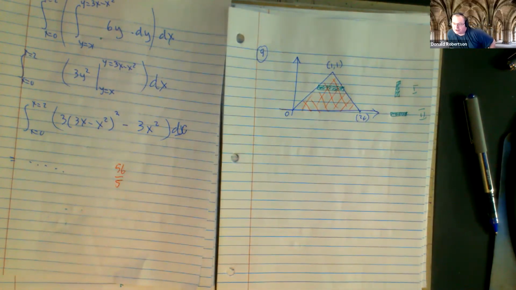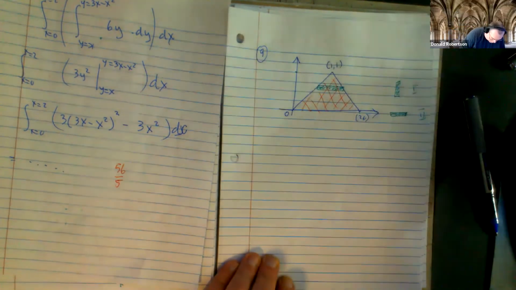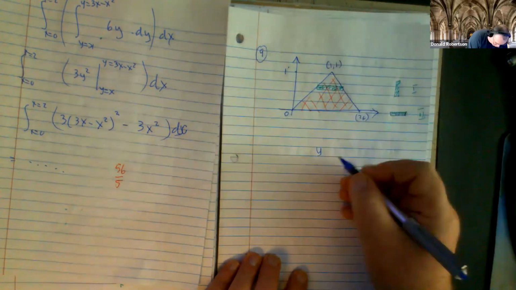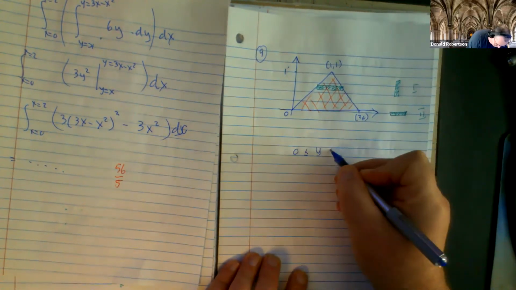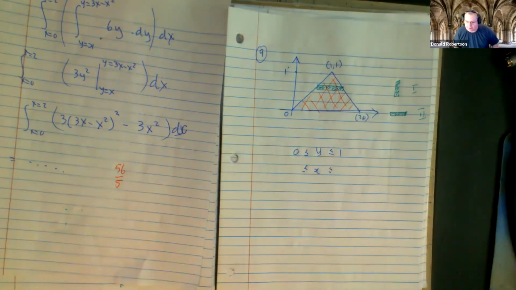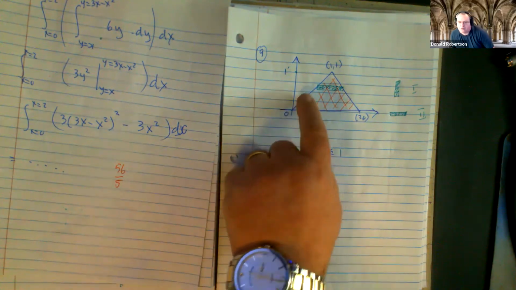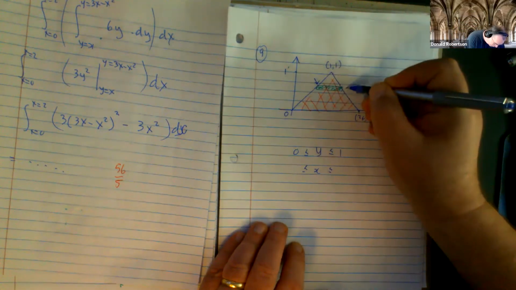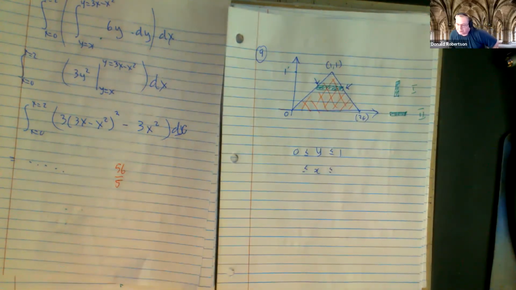That in this shape, it's easier to go horizontal because won't the y values, what's that number there? That's 1. Won't the y values scan from 0 to 1? Now, what about the x values? Well, you've got to do a bit of work here. Don't I have to find the equation of this line and the equation of that line? And then rewrite them in the version x equals.